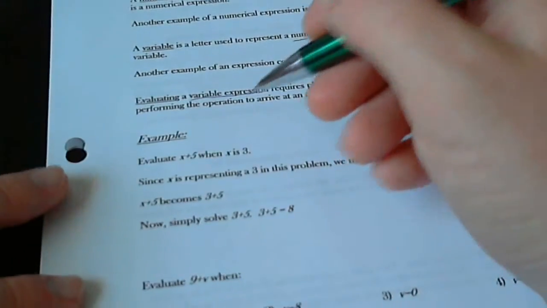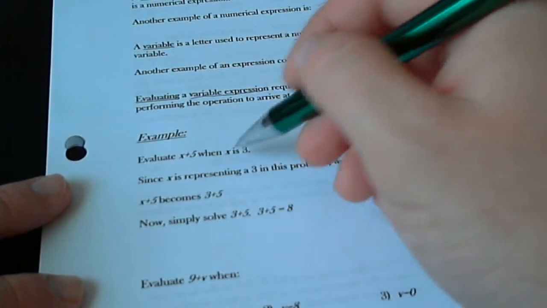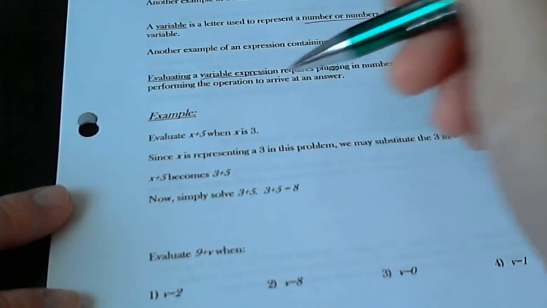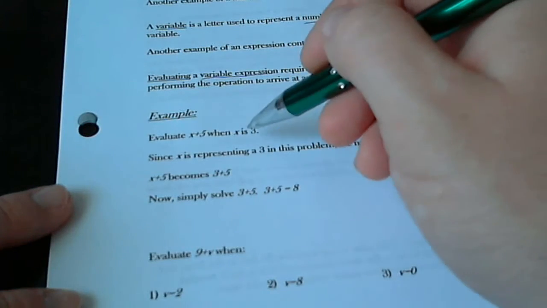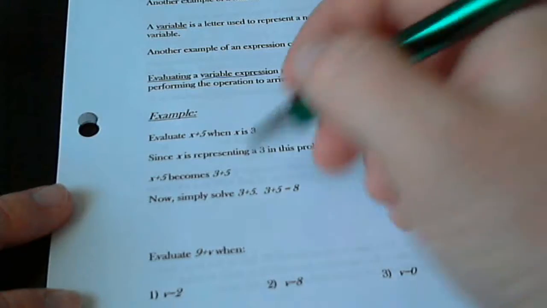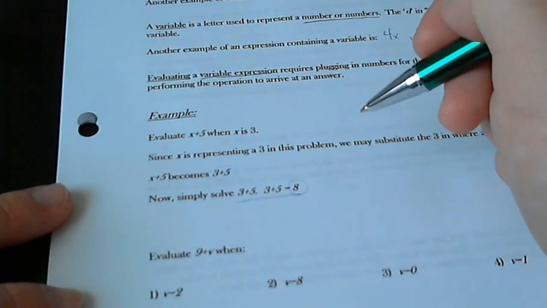So here's our first example. We have x plus 5, and we're going to solve that when x is 3. Well, everywhere there's an x in this variable expression, we're going to plug in a 3. So x plus 5 becomes 3 plus 5. And then we just simply solve and get an easy 8.